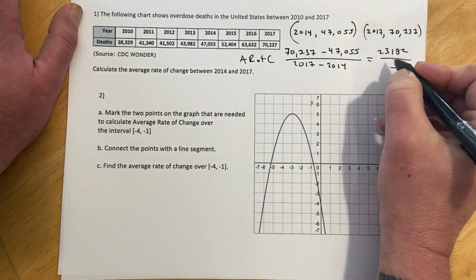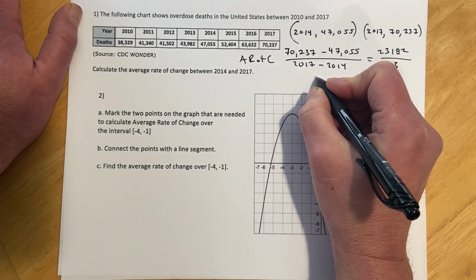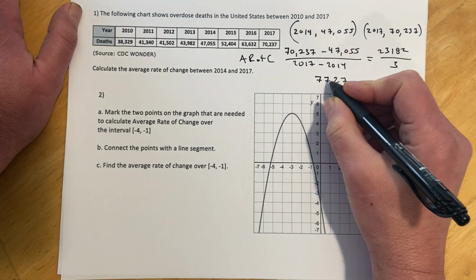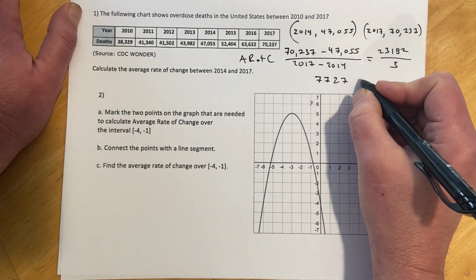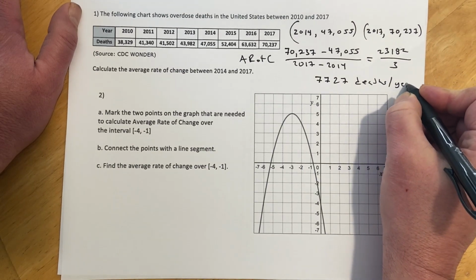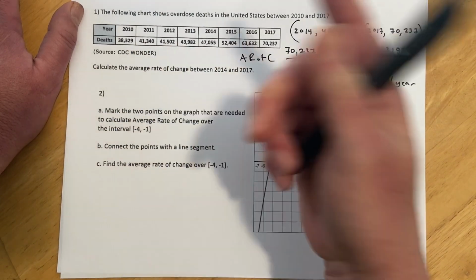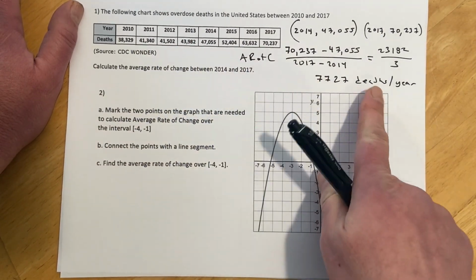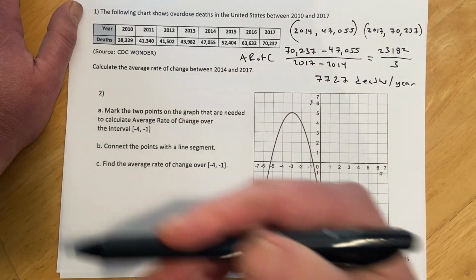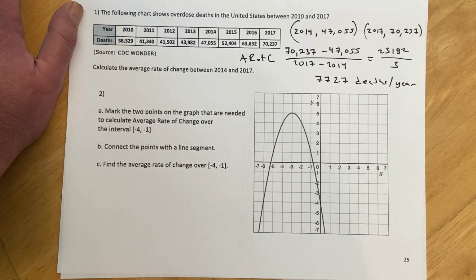23,182 over 3, and then I rounded to the nearest person. But so this would be 7,727 deaths per year. And so these are the actual numbers of deaths due to overdose in the United States per year. And then what this says is that on those 3 years, the number of overdoses was increasing by this number of deaths per year.